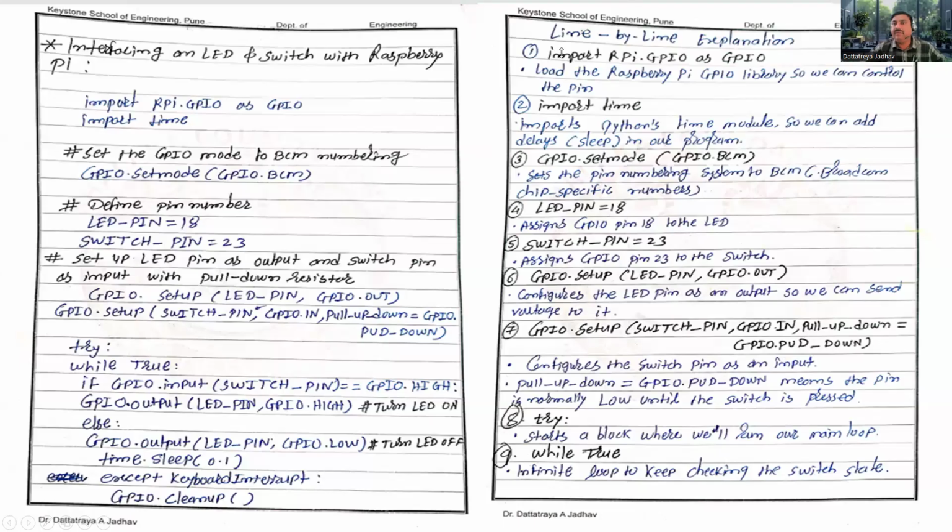So we know that we import RPi.GPIO as GPIO. That loads the Raspberry Pi GPIO library, so we can control the pins. Then we import the Python time module, so we can add a delay or set a sleep in our program. Then the remaining is GPIO.setmode, where we set the Broadcom chipset specific numbers.